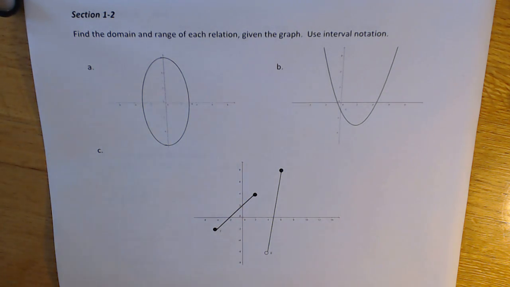Alright, so we're going to look at a few problems from section 1.2. The first set is when you're given graphs of relations, how to determine domain and range. And again, when you're reading a graph, you want to remember that the inputs or the x values are part of the domain. The outputs or y values are what are part of the range.